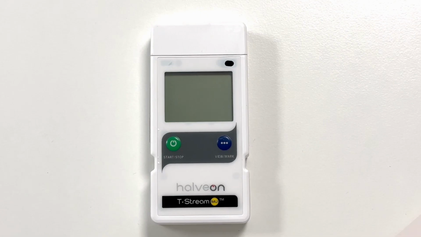If the logger has not been stopped manually, the device will continue to record the data until it is plugged into a USB port on a PC or until the programmed strip length is reached.